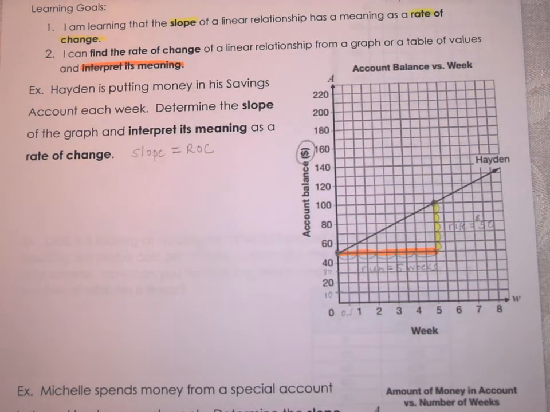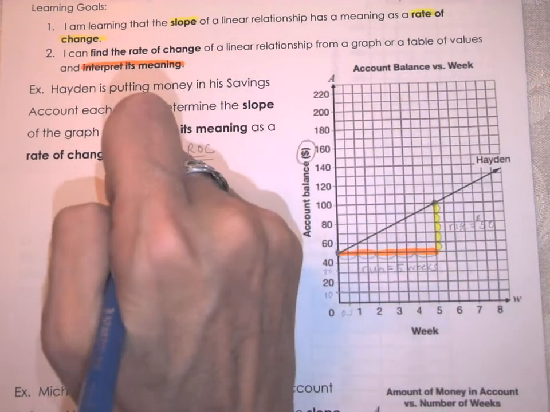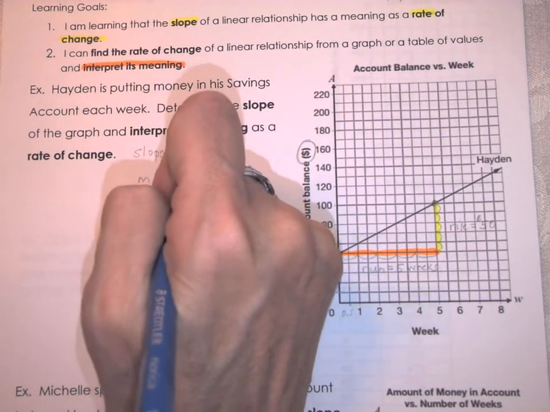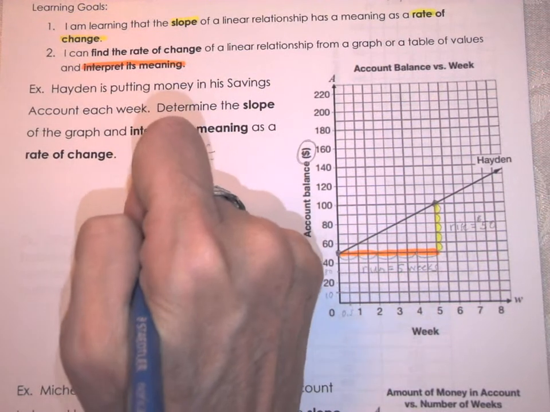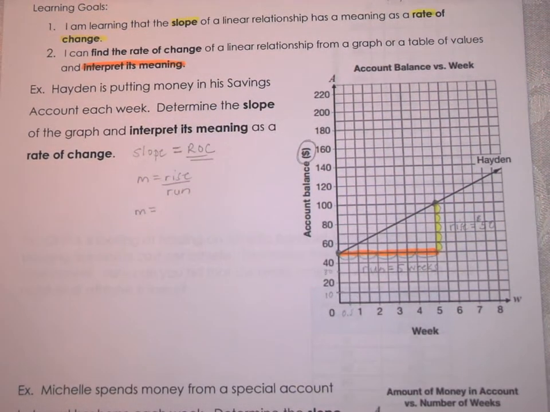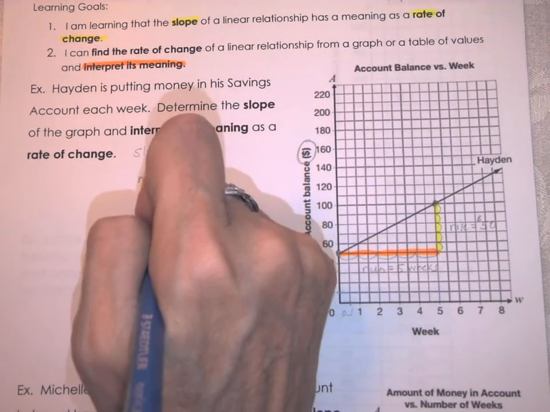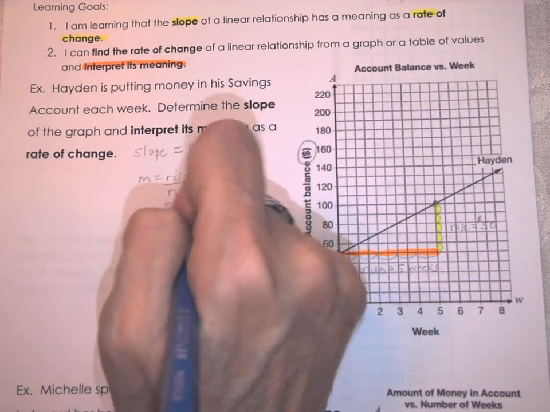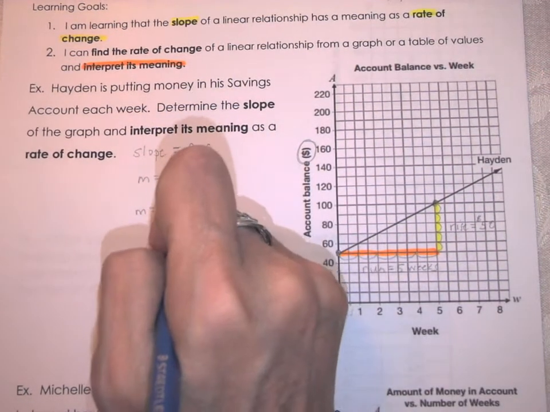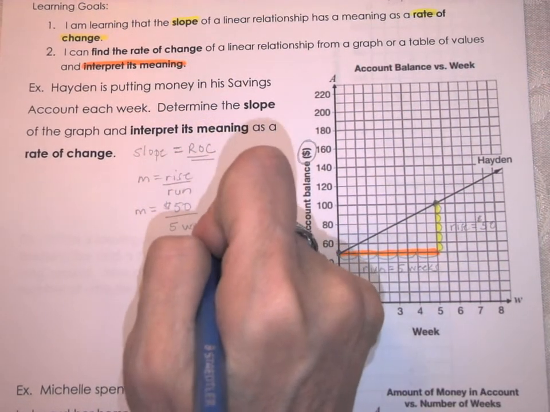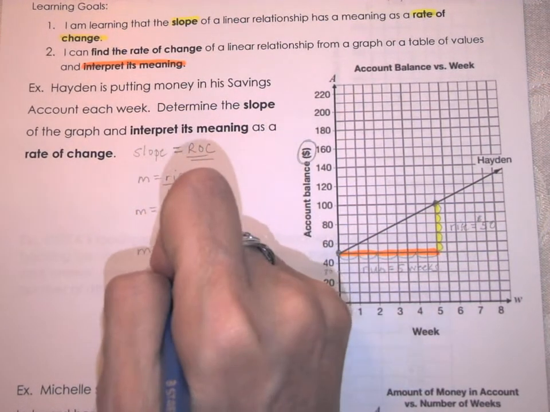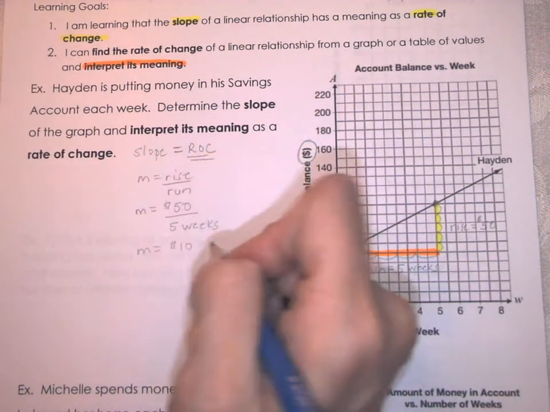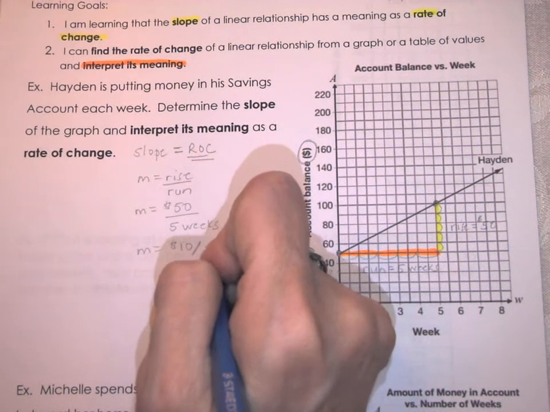Now to find the rate of change, I still use the slope formula, but this time my rise is going to have units. So $50 over 5 weeks. And then if you divide 50 by 5, you get $10 per week.